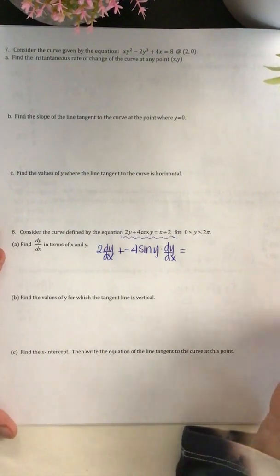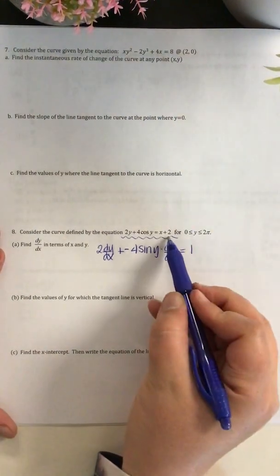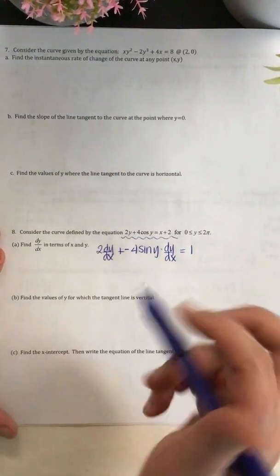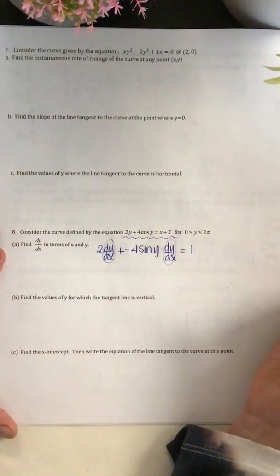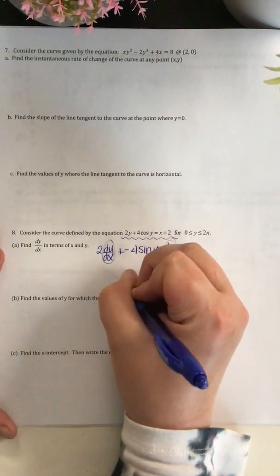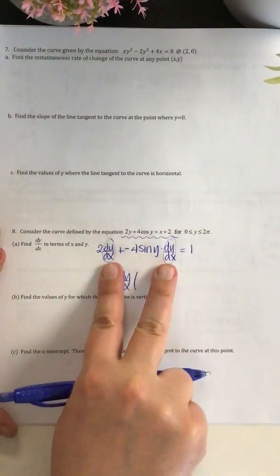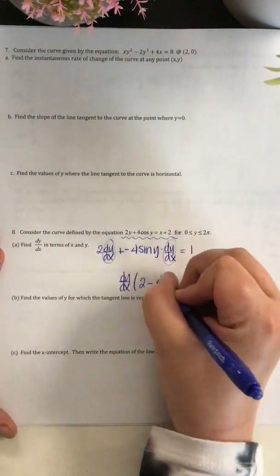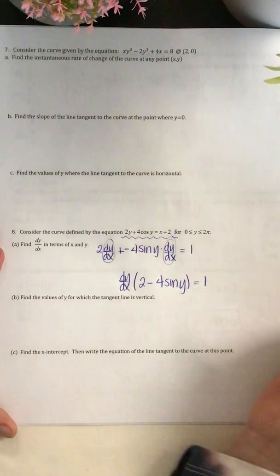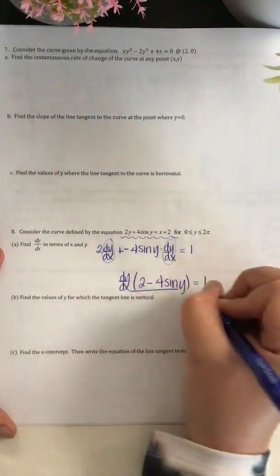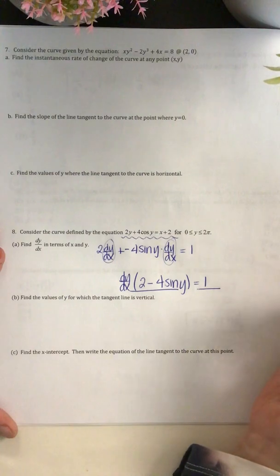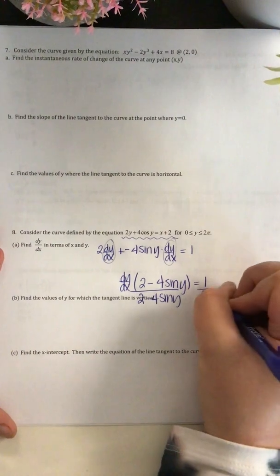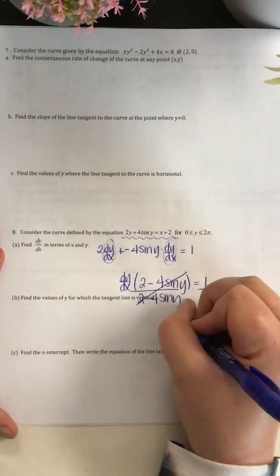What do I get on the other side? Just a 1. What about the plus 2? It's a constant, so the derivative is 0. Then all my y stuff is already together. Do you remember how you factor the dy dx out? So it'd be dy dx, parentheses. What's left over when I take those out? 2 minus 4 sine y. And then how do I get the dy dx by itself? You just divide over it. So it'd be 2 minus 4 sine y over 2 minus 4 sine y. And now you have your dy dx.